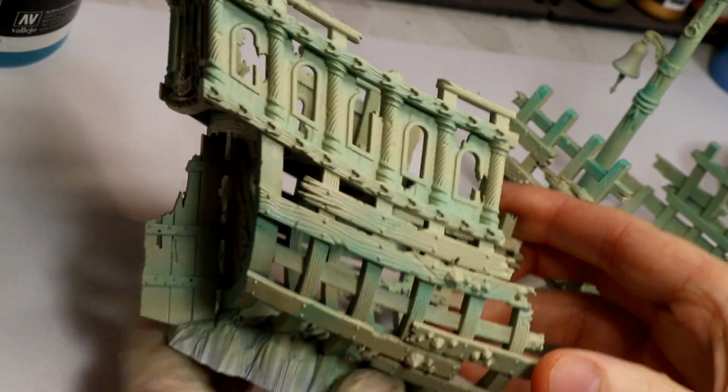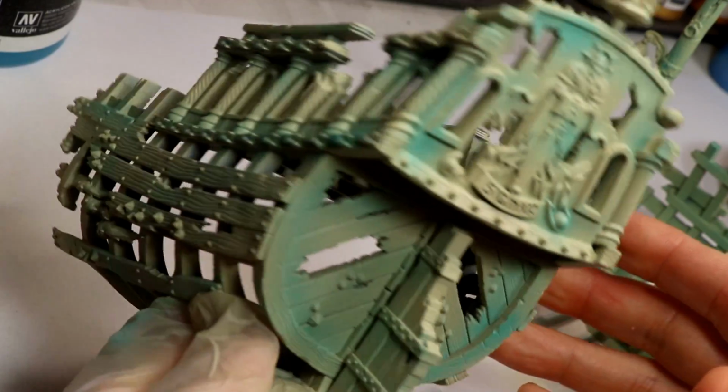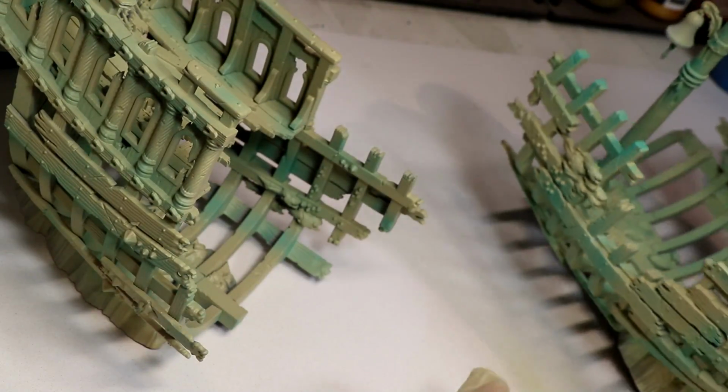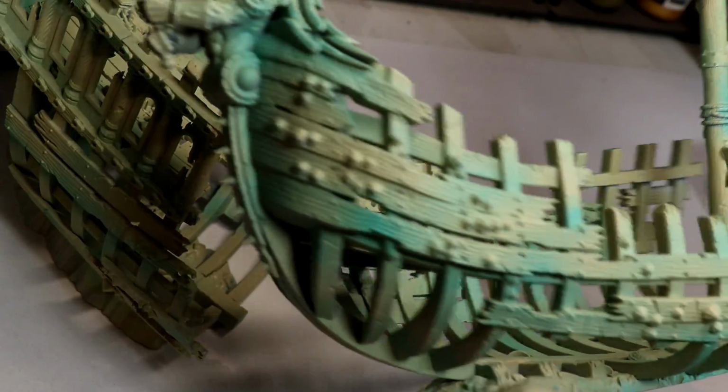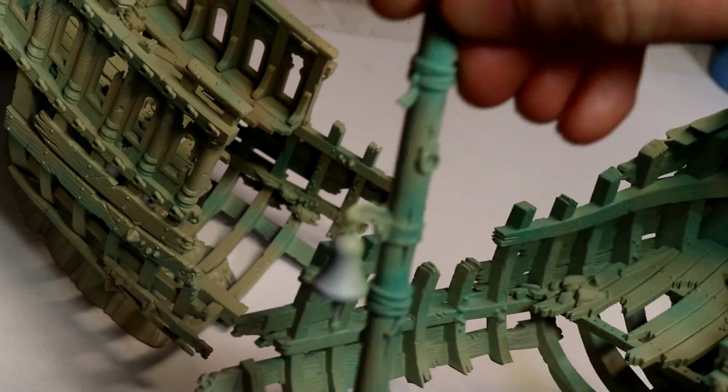And here I'm just looking at two sections. I wanted to give you a way of seeing what I meant by not covering the entire surface and just applying it in some of the areas where you might see that sort of ethereal glow coming from.